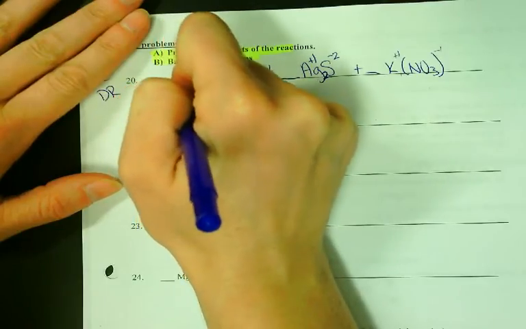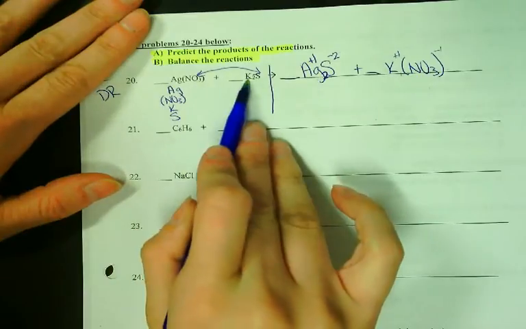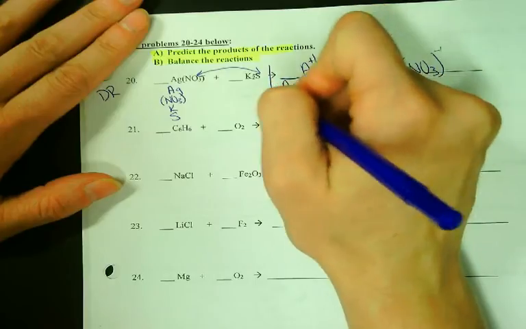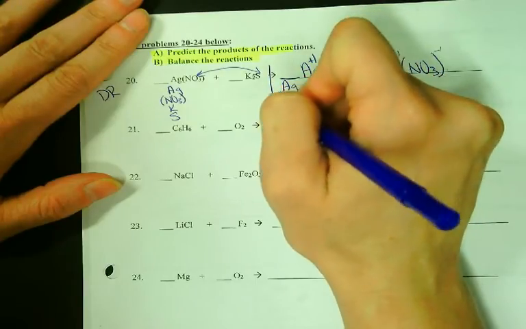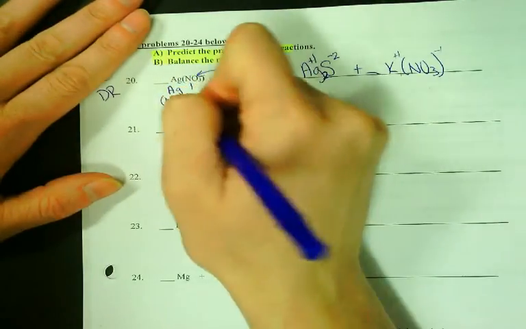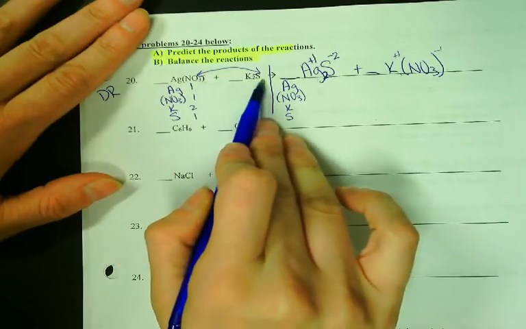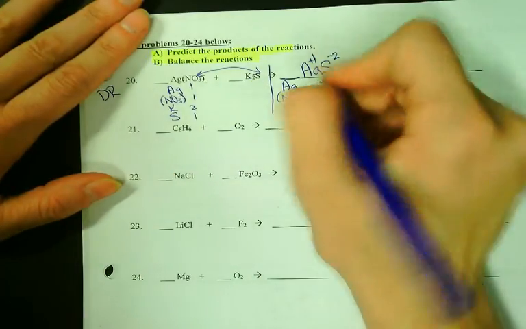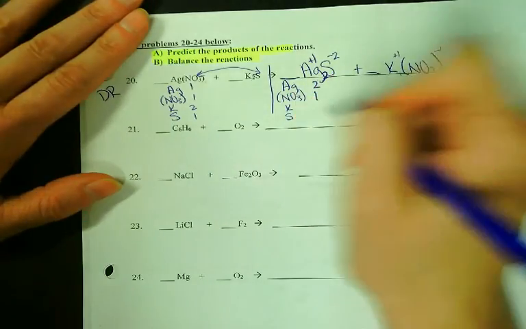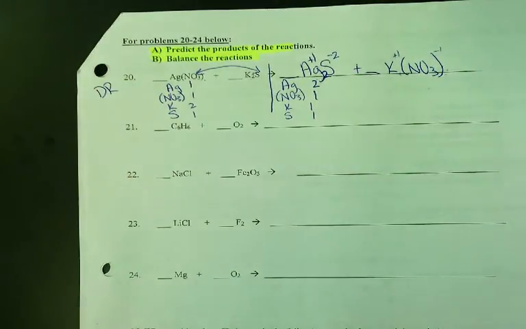Home plate, NO3, K and S: silver, nitrate, potassium, sulfur. I'm going to copy that in the same order. Silver, nitrate, potassium, sulfur. 1, 1, 2, and 1. Invisible 1, invisible 1, 2, invisible 1, subscripts. Silver is a 2 on this side. Nitrate is an invisible 1 on this side. Potassium is a 1. Sulfur is a 1. Okay. Why don't you pause and try balancing that?